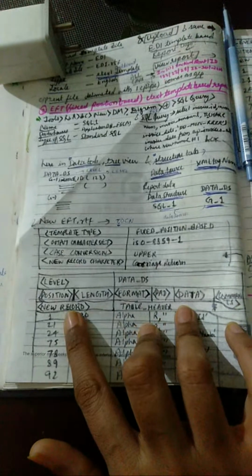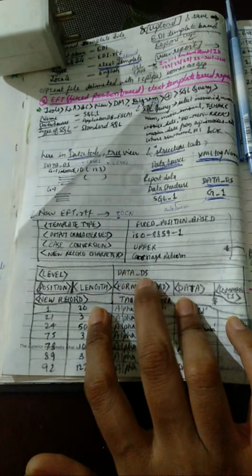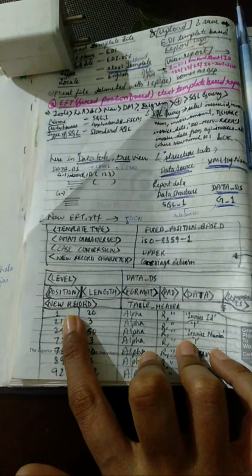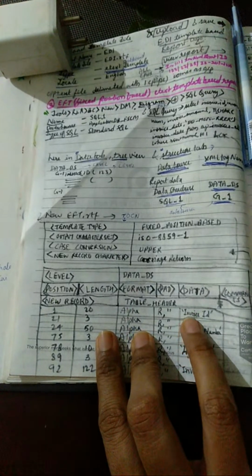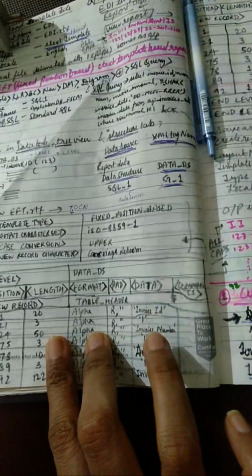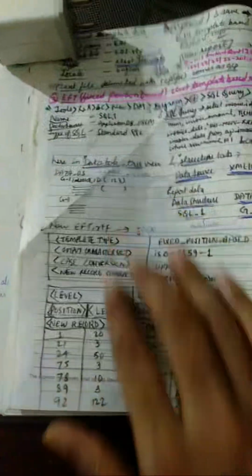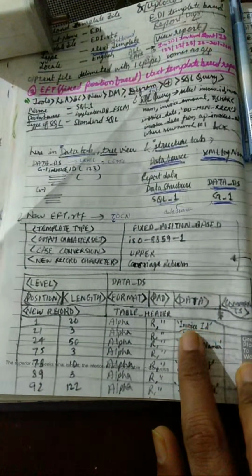Okay, so new record again is table header. I have given the label, the first one is data DS. I'll explain, because these are column names here. Invoice ID should be written in the same format as the column names. If I'm giving text here, this is my column name, invoice ID.